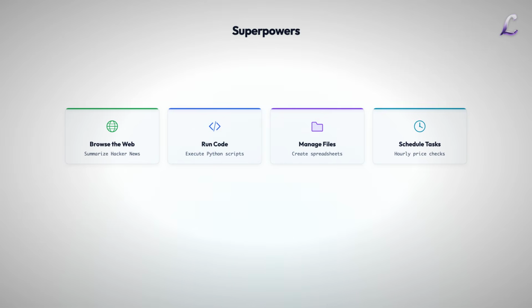Minimal code, maximal utility. Text it, summarize the top stories on Hacker News, and it browses the live web. Write a Python script to analyze this CSV, and it executes the code. Monitor Bitcoin prices every hour, and it schedules a cron job.